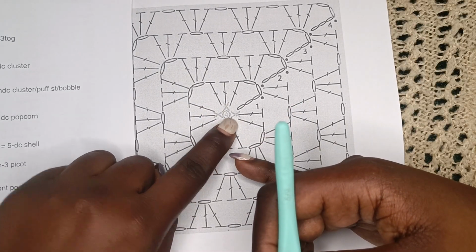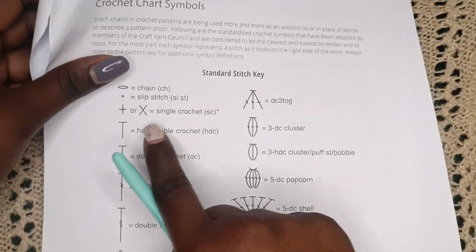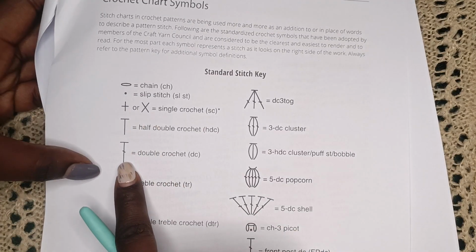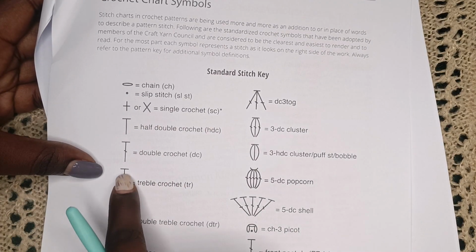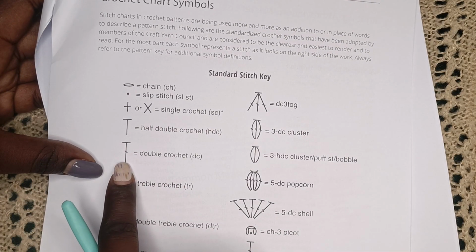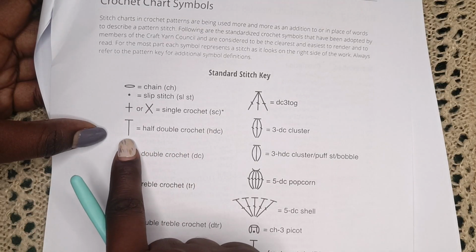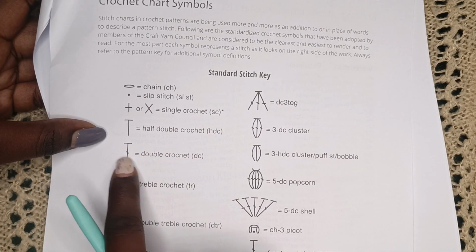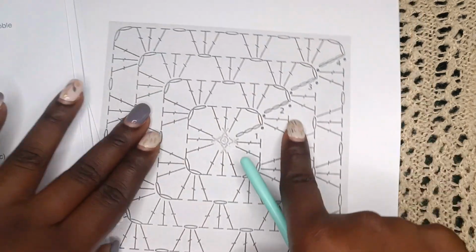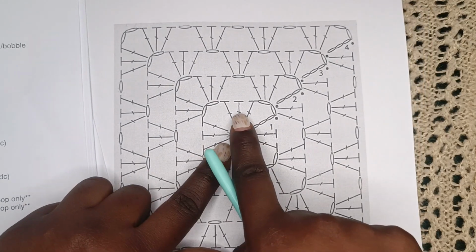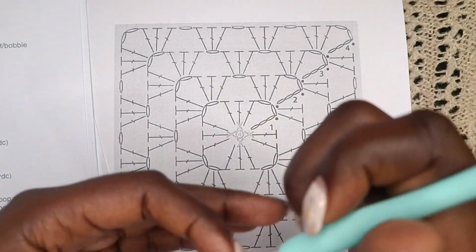It's different from the single crochet, which has an X. A double crochet has a T and then 1 slash. Half double has no slash, but for double crochet we have a slash. So we count from our chart, we have 1, 2, 3 double crochet.